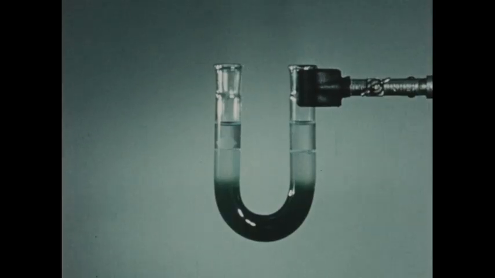Now this apparatus will be connected to an electrolysis setup. Two electrodes will be inserted into the solution. These will be attached to a source of direct current. And as the electric current is passed through the solution, you can see the blue copper ions migrating toward the cathode and the yellow dichromate ions migrating toward the anode.